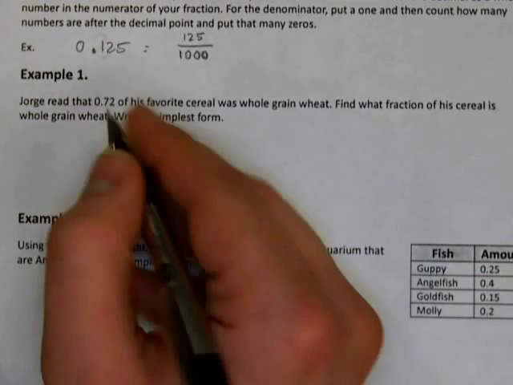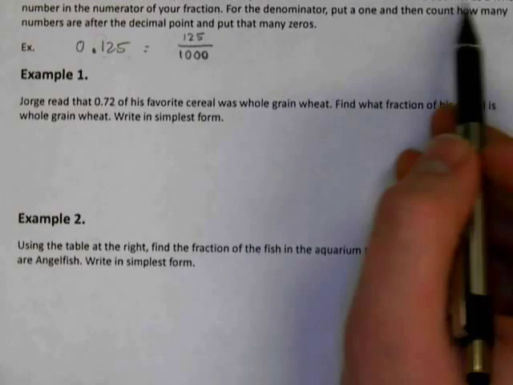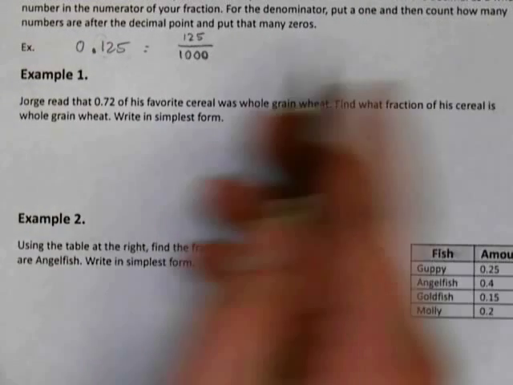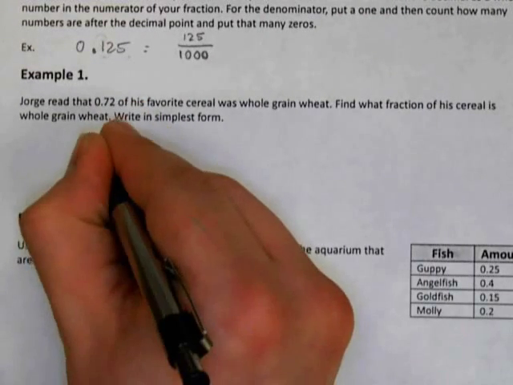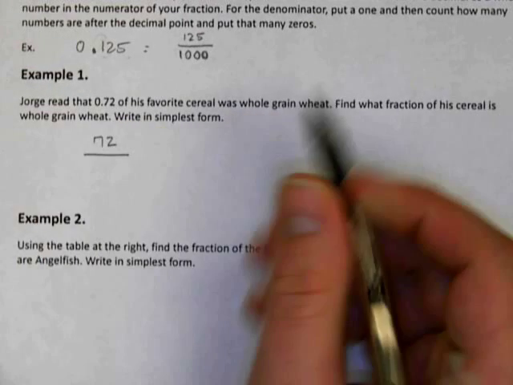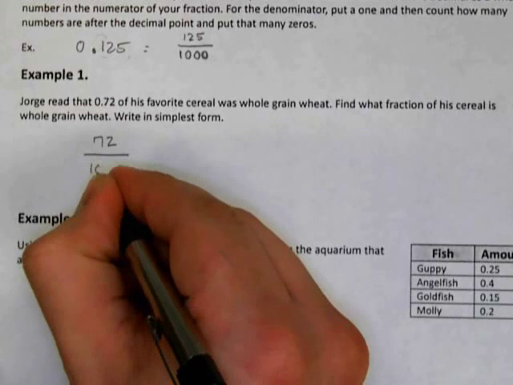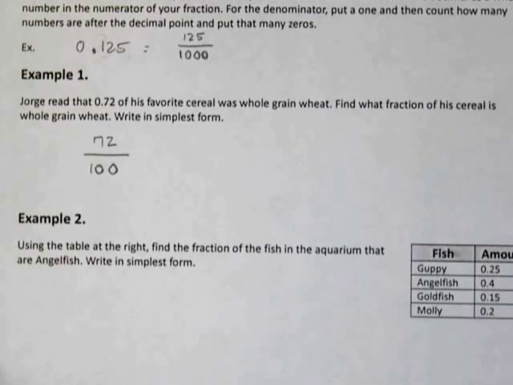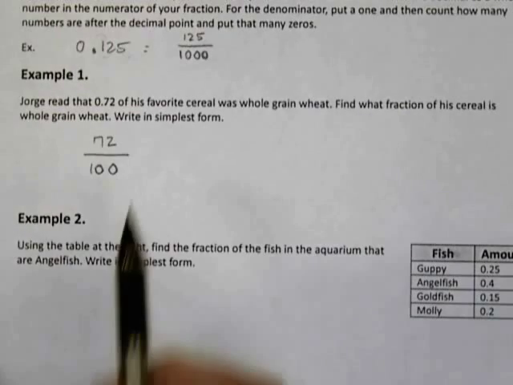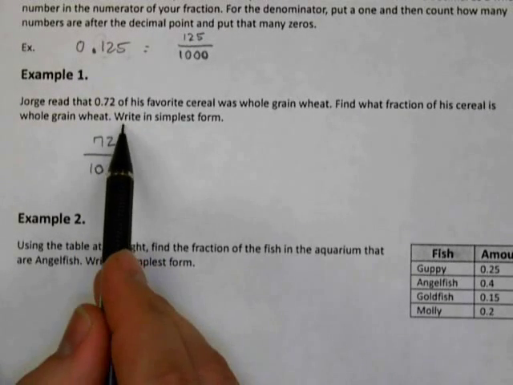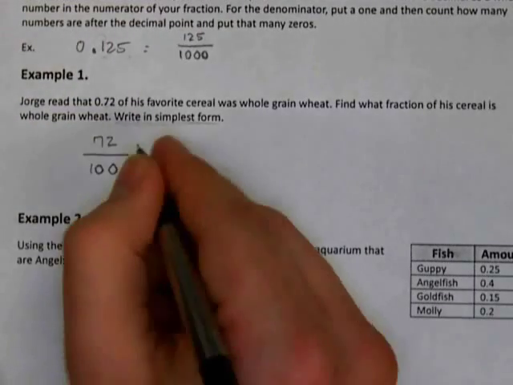Write in simplest form. So first thing we're going to do is write the numbers after the decimal as a whole number. So 72. And for the denominator, we're going to put a 1. There's 1, 2 numbers after the decimal, so we're going to have 72 hundredths. Now we wrote this decimal as a fraction, but we have to write it in simplest form. That's what the question asks us to do.